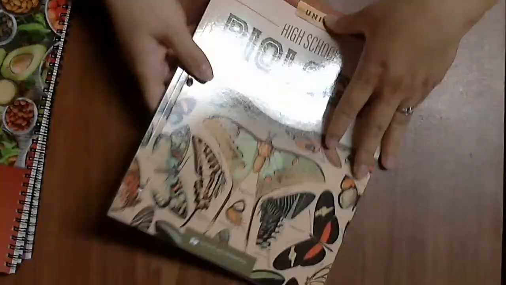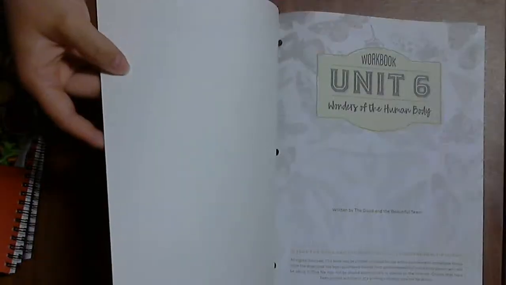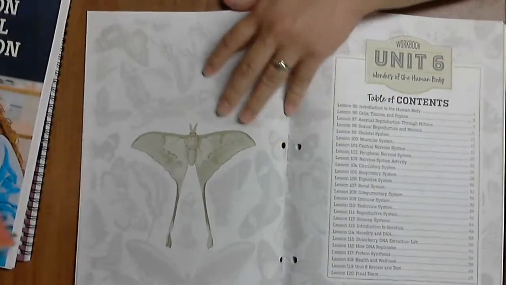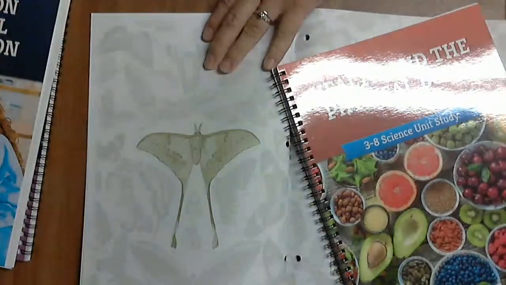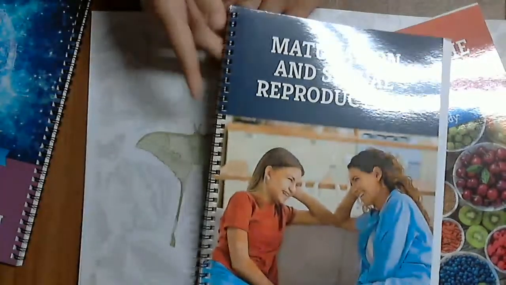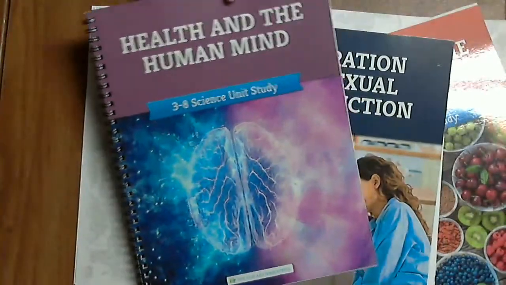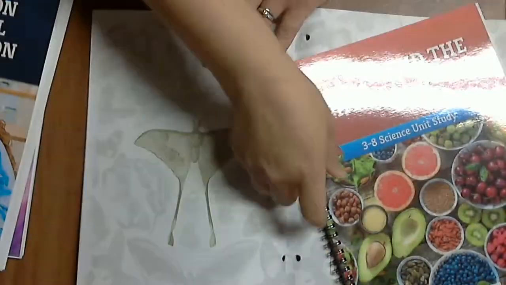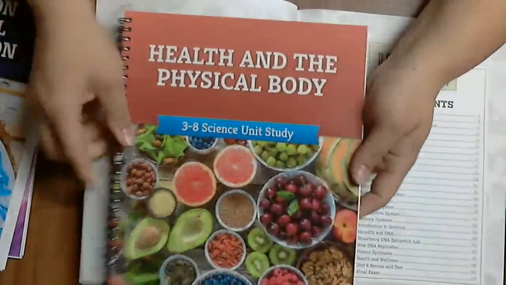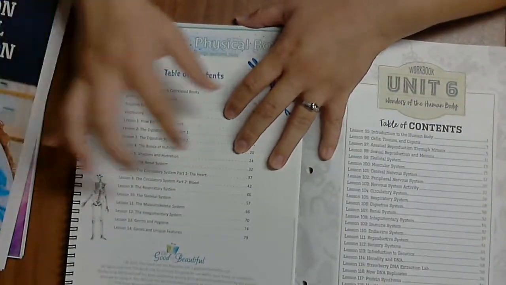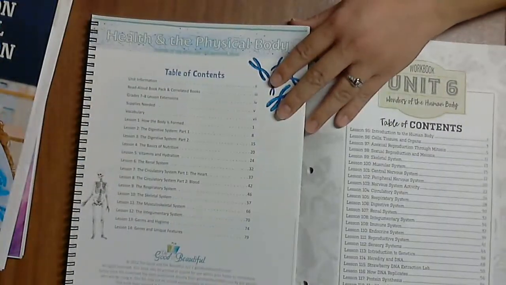All right, now we're going to get into Unit 6. Now, Unit 6 is all the wonders of the human body. So what I found in here is that it does cover health in the physical body, maturation, sexual reproduction, and health in the human mind. That's what's covered in this unit. But these units, from what I can see, are taking bits and pieces from each of these units and not going too far in depth.